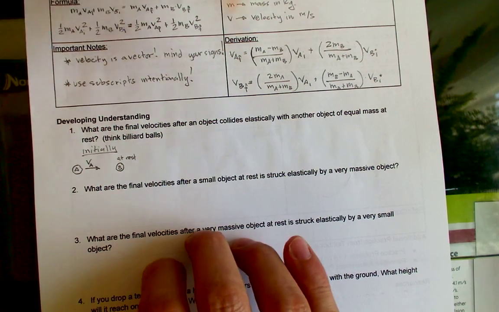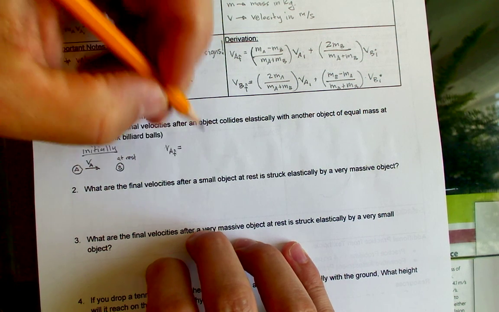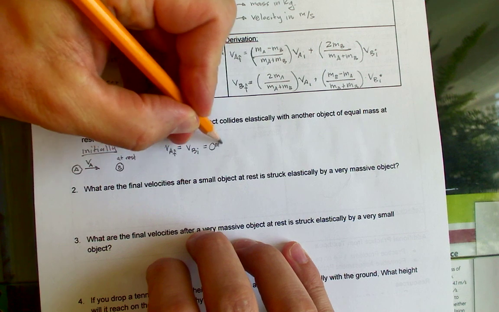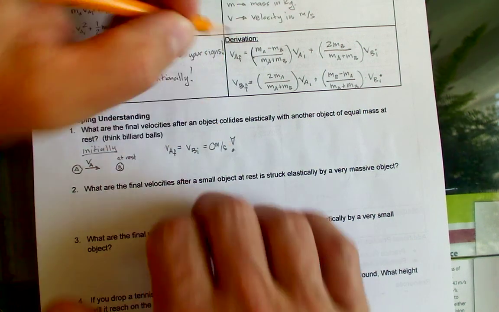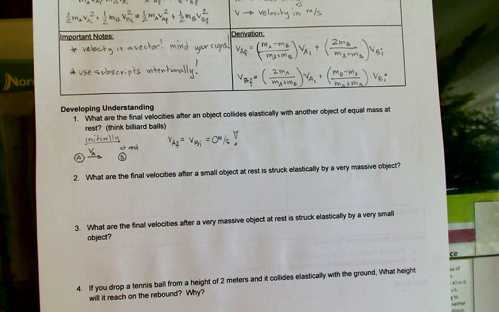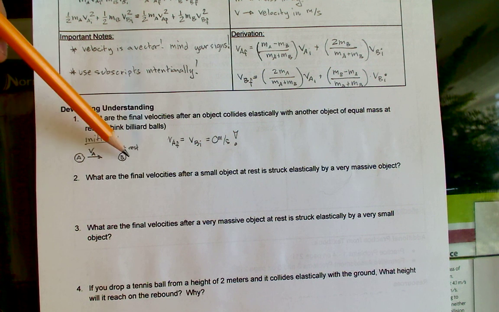And in fact, VAF is equal to VBI, which equals 0 meters per second. I'm going to put an exclamation point there because that's an amazing little result. You might know this if you play pool, that sometimes when you shoot the cue ball, it hits the other ball and it stops. And that's what happens in this collision.